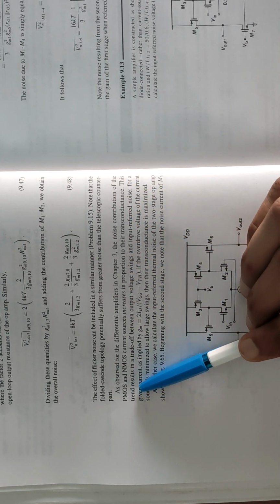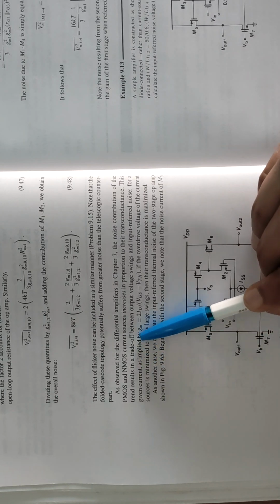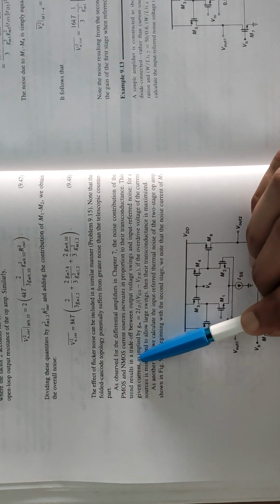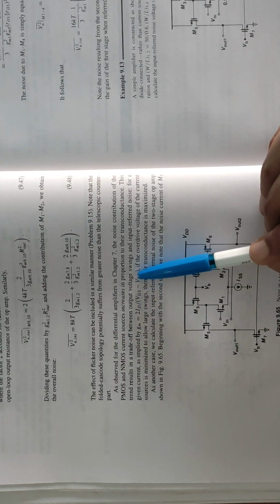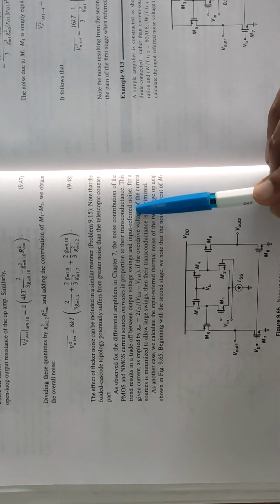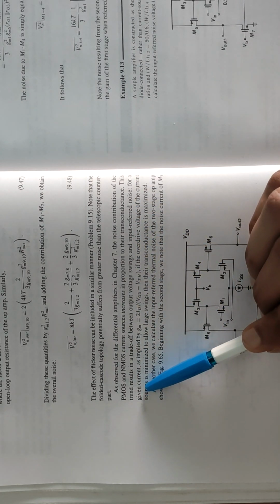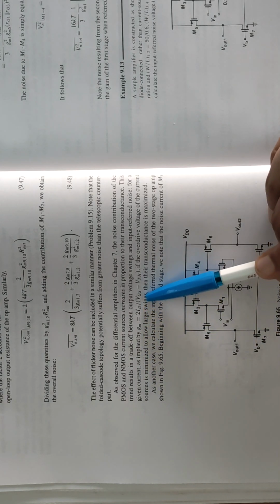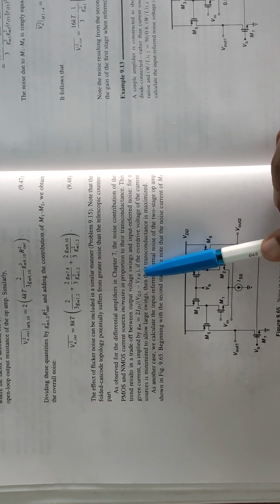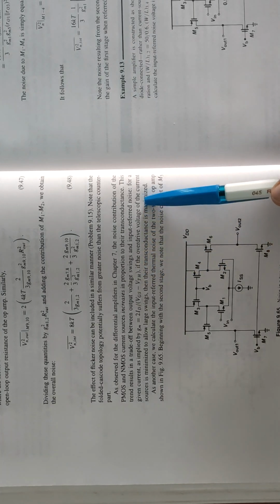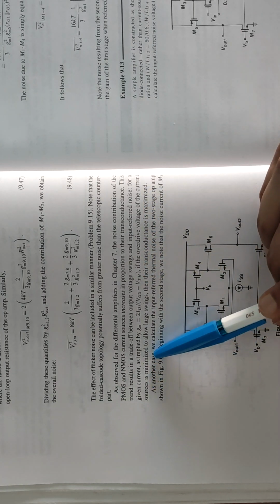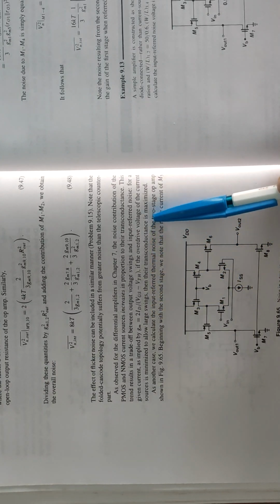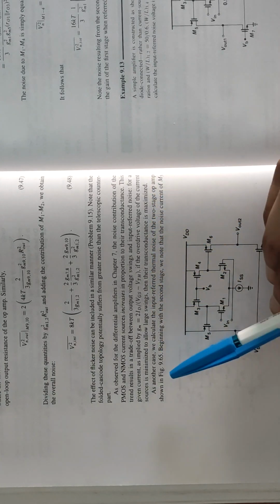This trend results in a trade-off between output voltage swings and input referred noise for a given current, as implied by gm equals ID by (VGS minus VTH). If the overdrive voltage of the current sources is minimized to allow large swings, then their transconductance is maximized.